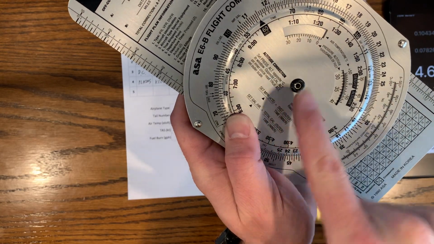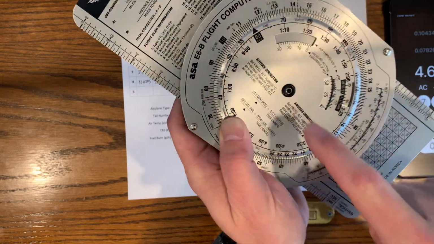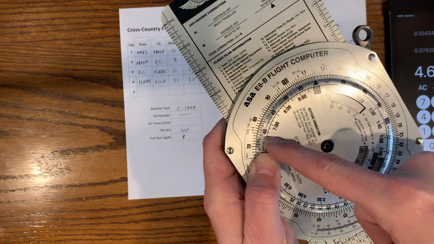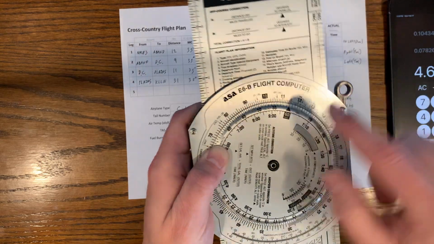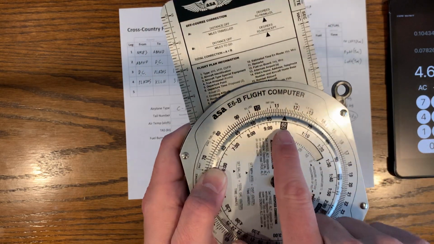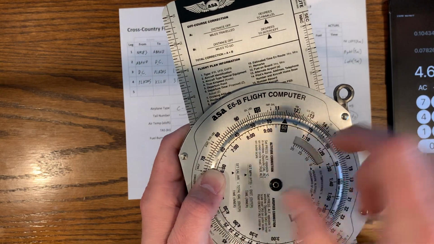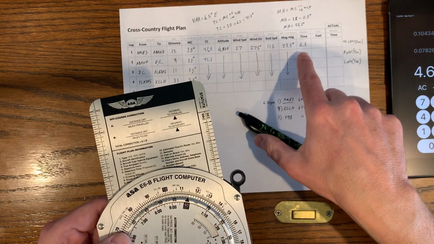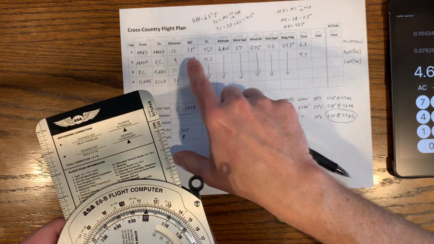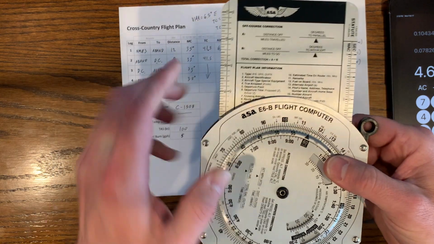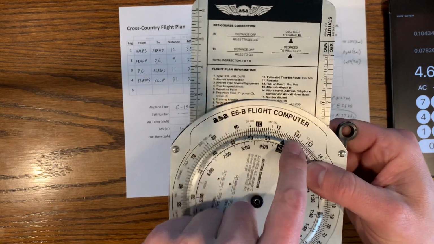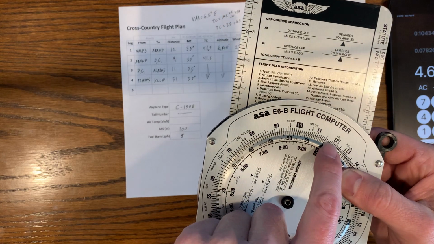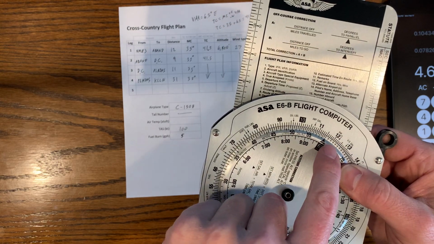And then you go to the outer ring, the outer scale here, and you find your distance. And on the inner, we'll read the time. So our rate is now fixed at 115 knots. So now we say we're trying to see how long it takes to go 12 miles. There's a 12 right there, but this is 100. That's 120. Remember, we're scaling down by a tenth.